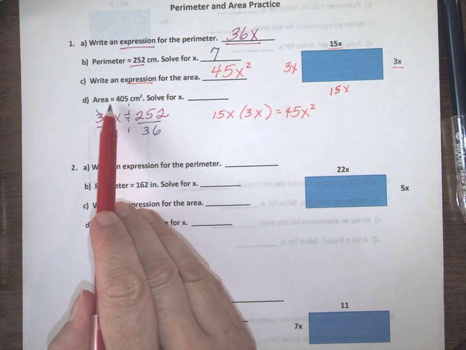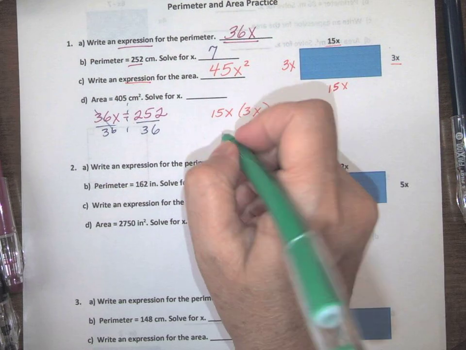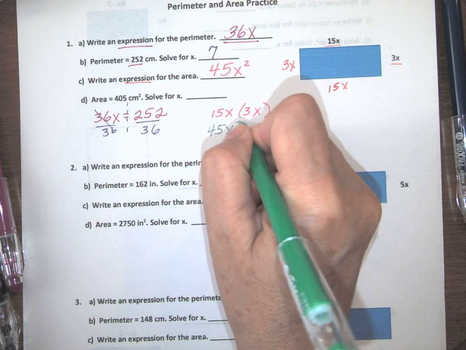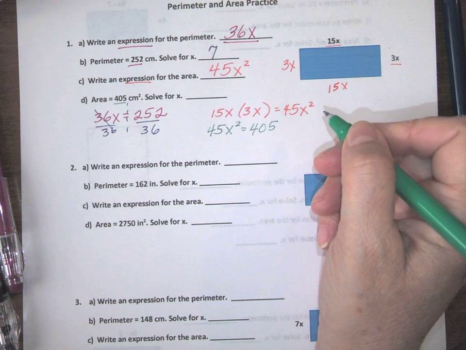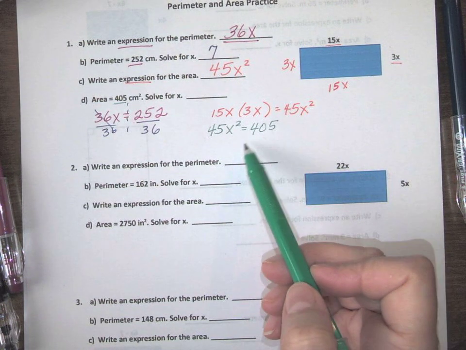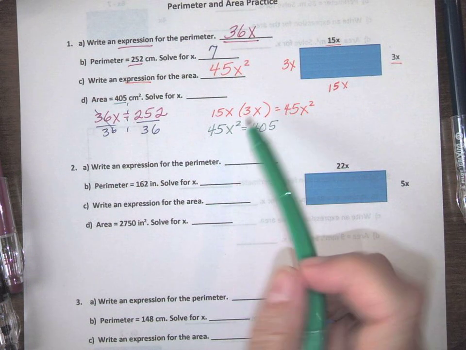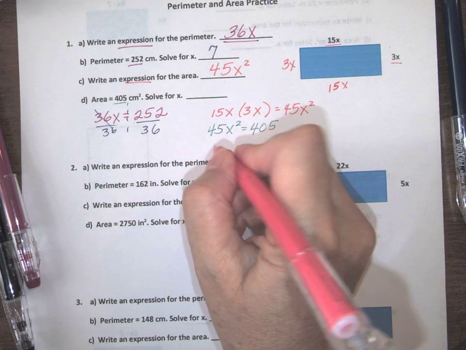Here I'm going to tell you what the area is. It's 405. So let's take this 45x squared that I got for my area and set it equal to what I know the area is, 405. This one doesn't have a middle term. It doesn't have an x term. It only has an x squared. So we're going to use the way we solved by square root of both sides.